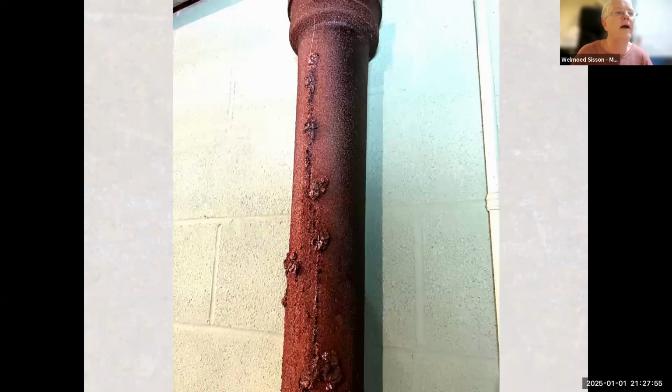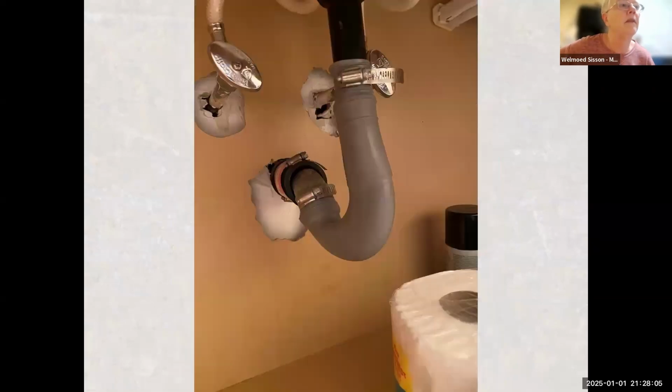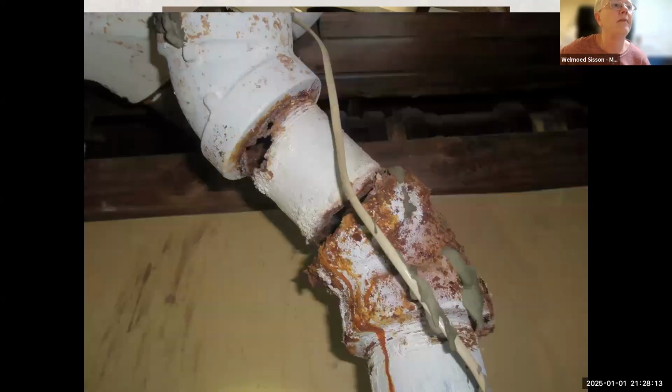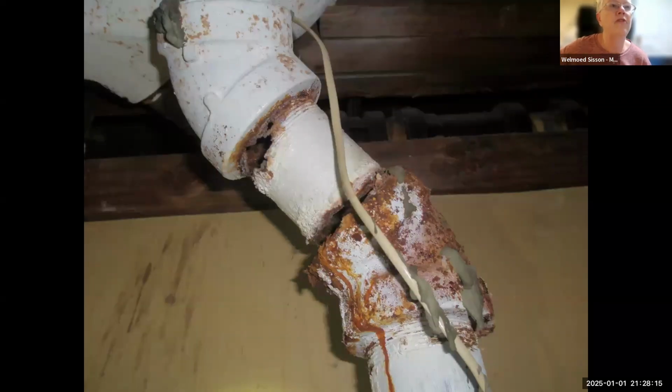Cysts on cast iron pipe mean that pipe is about to die. You can see the split starting to form. Oh, that needs to be called out for repair ASAP. Automotive radiator hose does not belong in your home plumbing system. It twists. If it's like this, it's done.